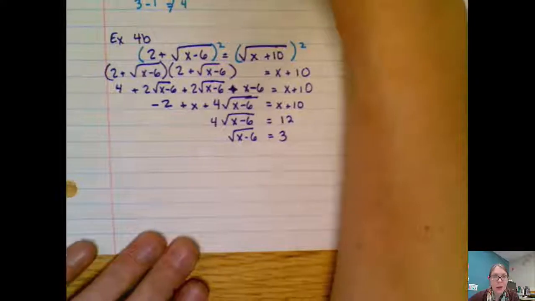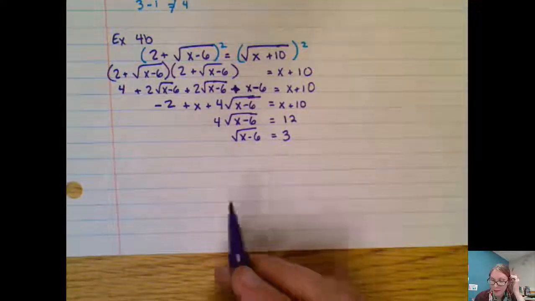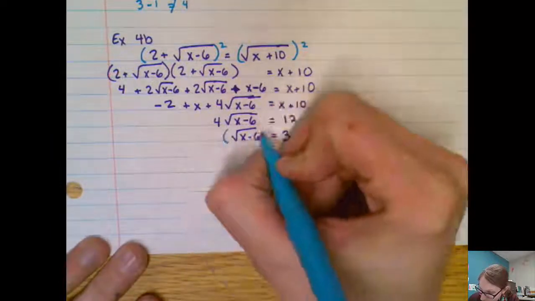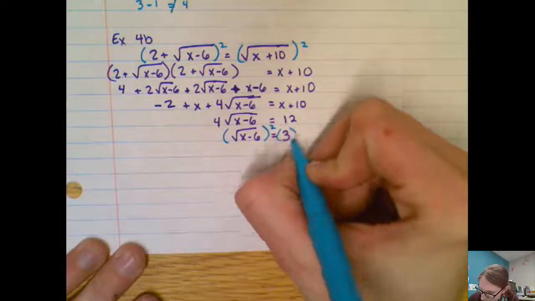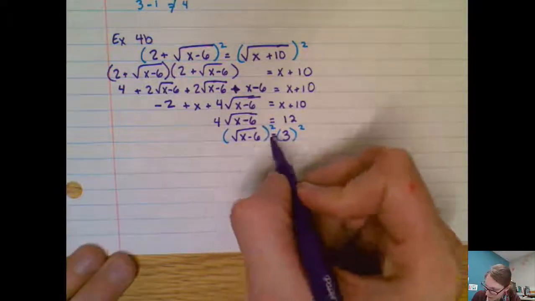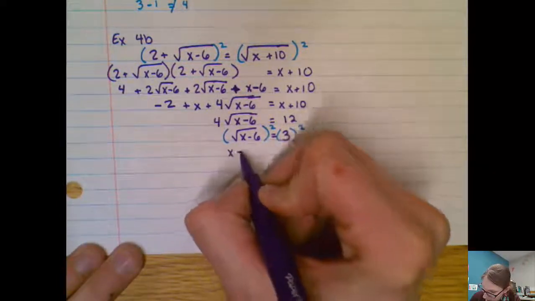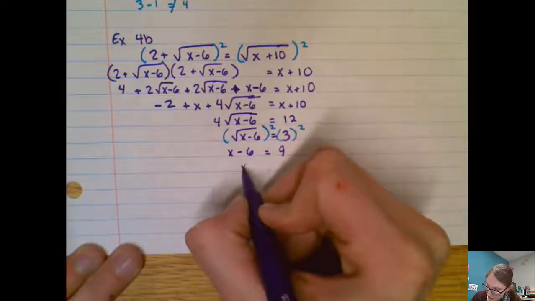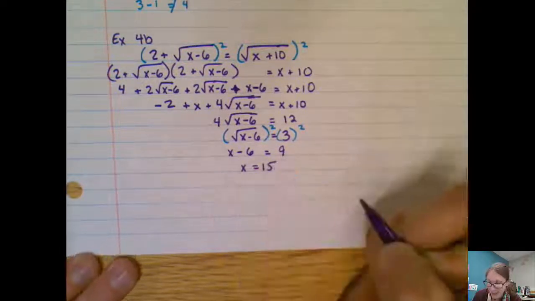So we have the square root of x minus 6 equals 3. I need to square both sides again. So the square root of x minus 6 squared is just x minus 6 equals 9. Add 6 to both sides, we get 15.